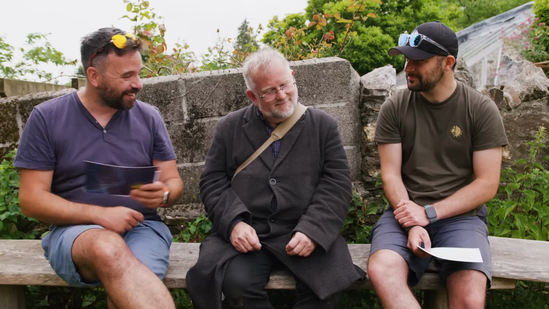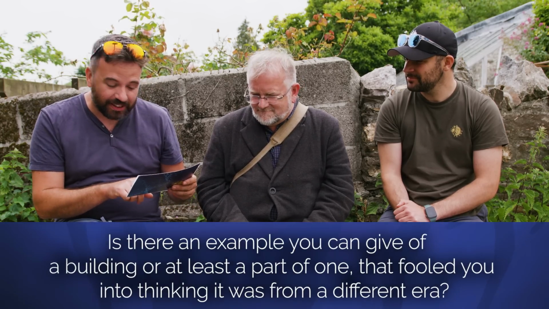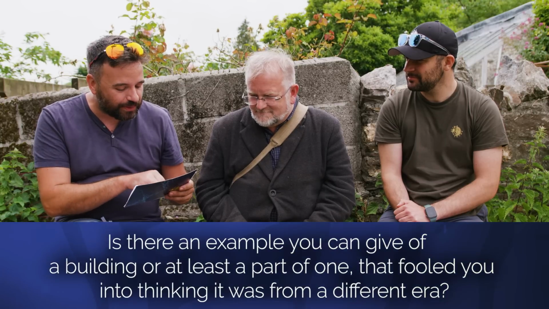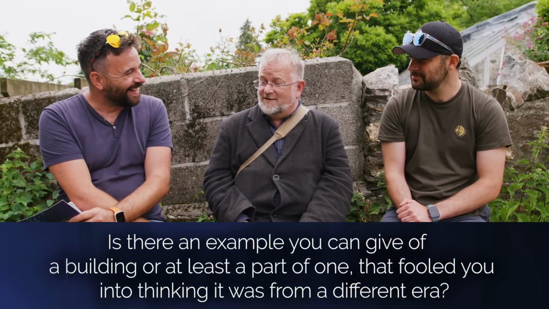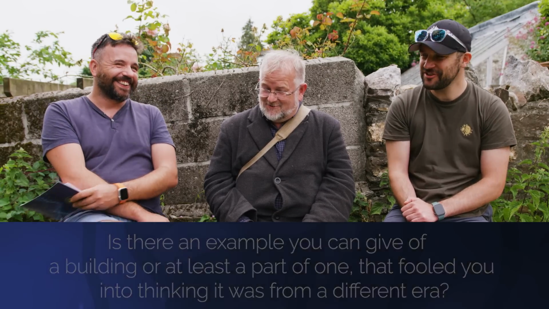You make it sound pretty straightforward, but Michael Sperry asks a slightly probing follow-up question. Is there an example you can give of a building, or at least part of one, that fooled you into thinking it was from a different era? Very probably all the time. I expect I've got nearly everything wrong in my entire career, but one hopes that sometimes I was right. Nothing that stands out as a sort of palm to face moment.